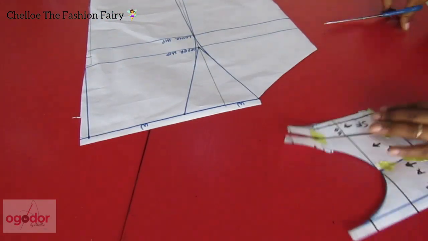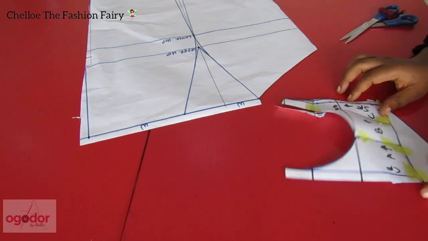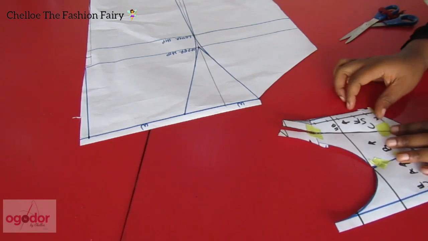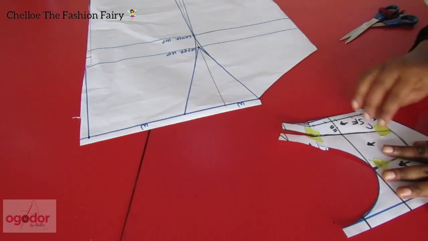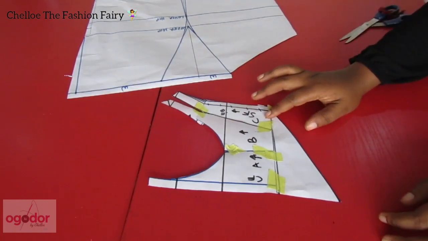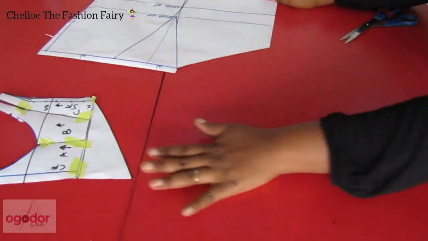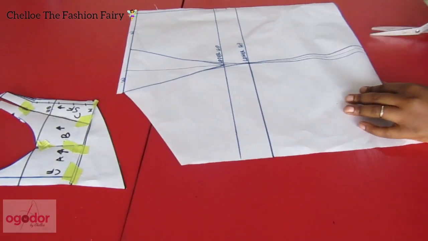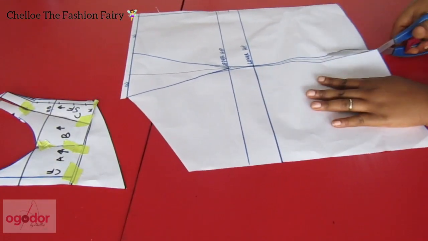So this is what we have for the upper part. I will just go ahead and also cut out the skirt part, so that we will use that to cut out the lower part of this gown. So let me quickly cut out the skirt.